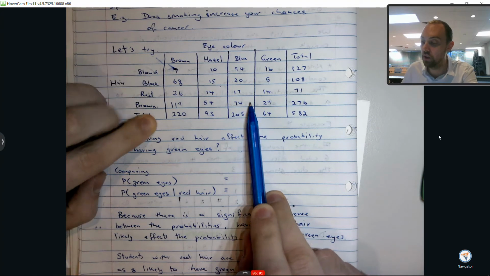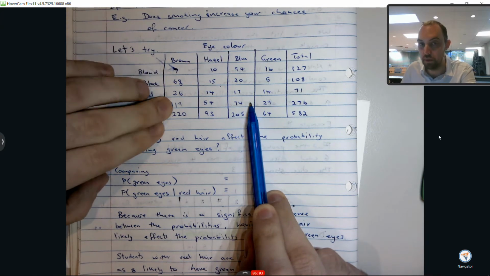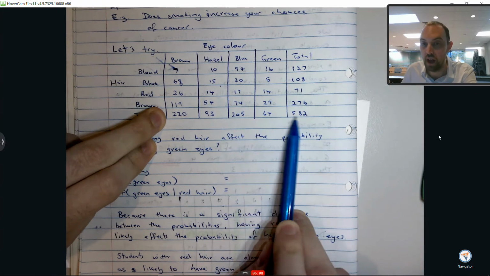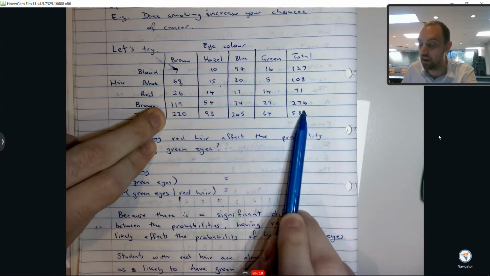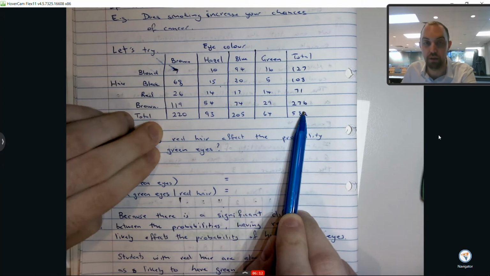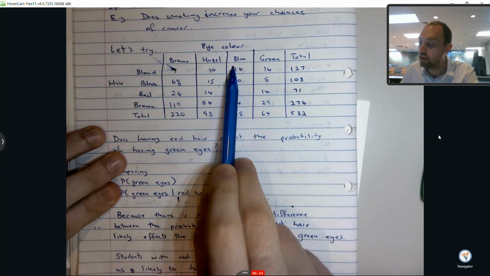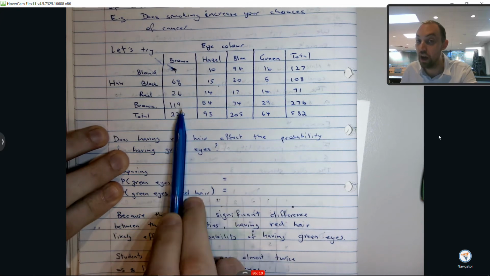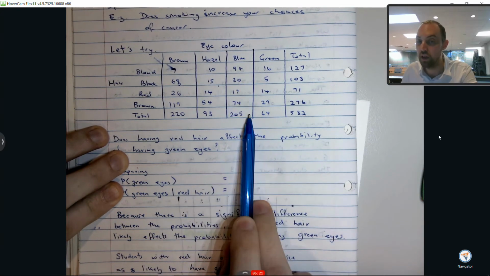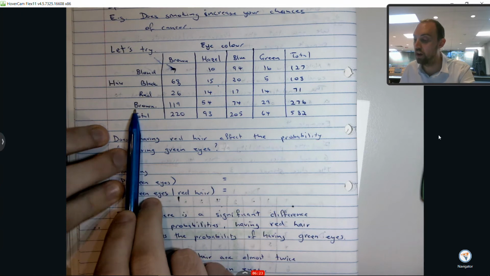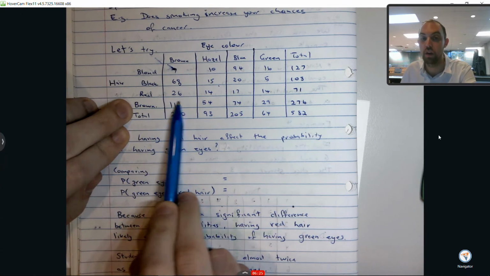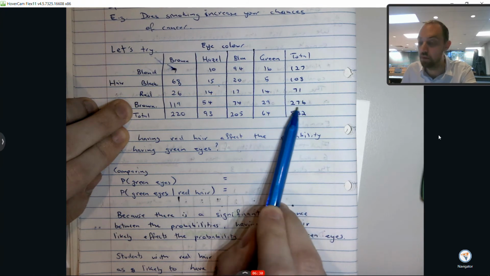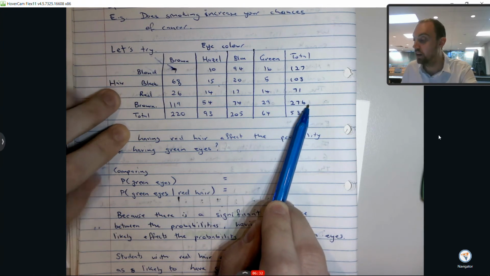Down here in our totals, we're adding up all the number of people that have brown hair. 220 people out of the number of people we've surveyed have brown hair. 205 have blue eyes. On the other side, across here is the total number of people that have brown hair. Okay, small mistake.